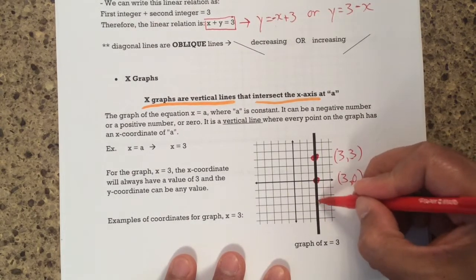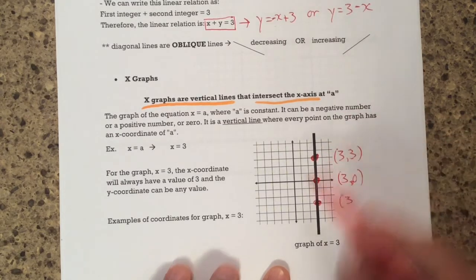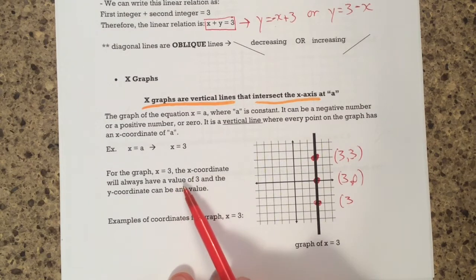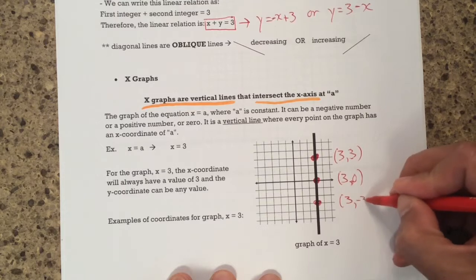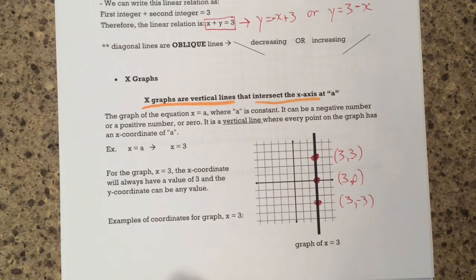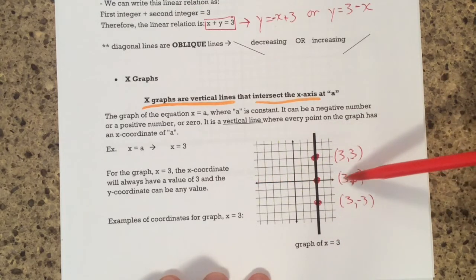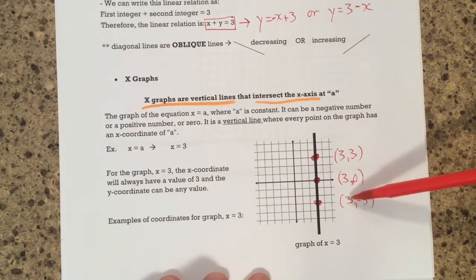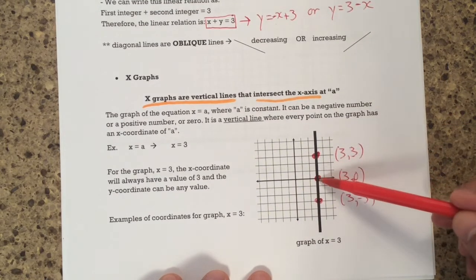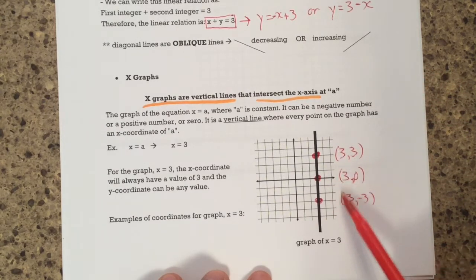Okay, say I pick this point right here. What's the x coordinate? Well, 1, 2, 3 stays as 3, as we said over here. X coordinate will always have a value of 3. The y coordinate, however, is 1, 2, 3, negative 3. Okay, so remember, x coordinates, vertical graphs intersecting the x-axis. All x coordinates on this graph will be the value of where it intersects at. In this example, it intersects at 3, so every x coordinate is always 3. Y coordinates could always differ here.